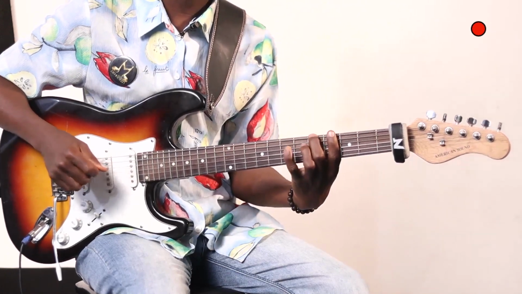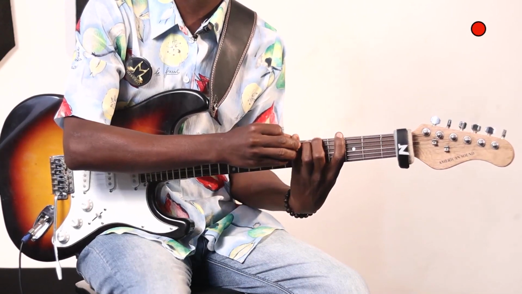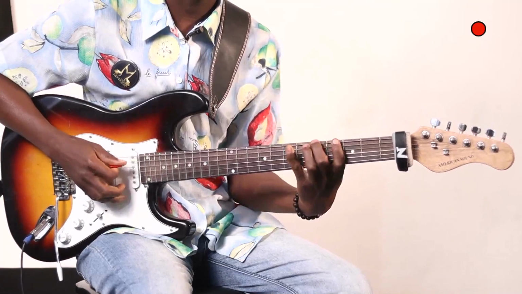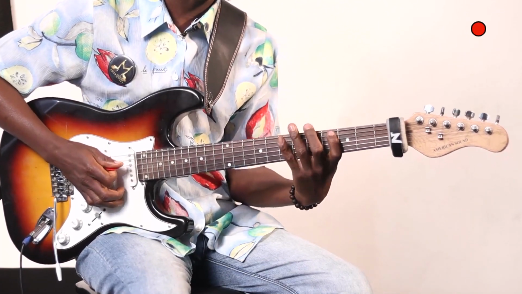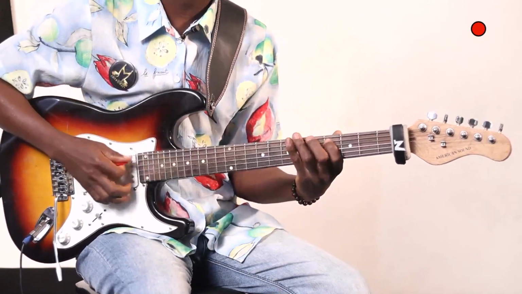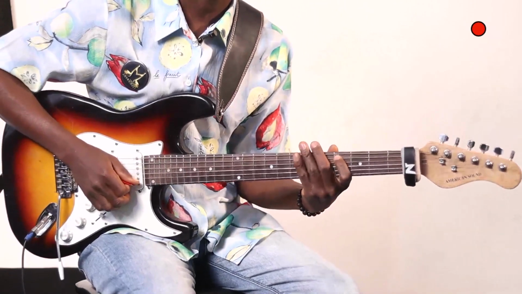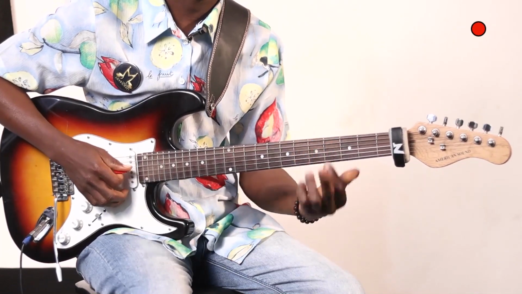The finger that plays your Re is your pinky, your smallest and tiniest finger. So your Do, Re, and then the finger that plays the Mi is your index finger. And then the finger that plays the Fa is the finger after the index finger, which is this.